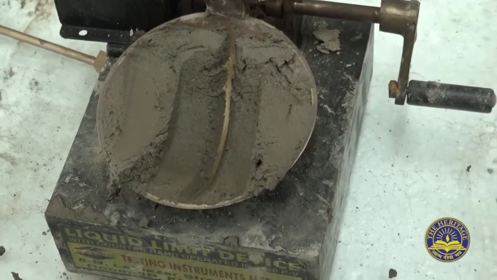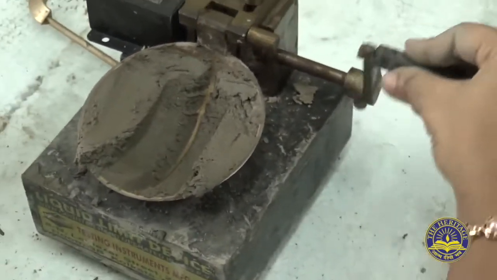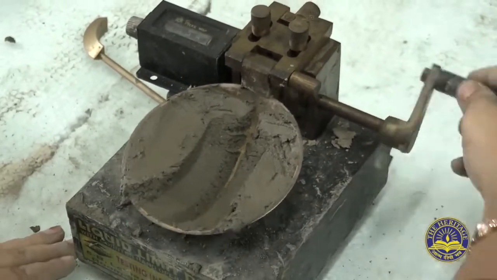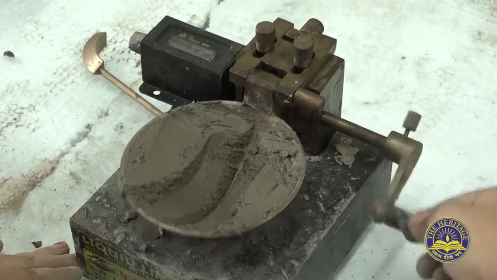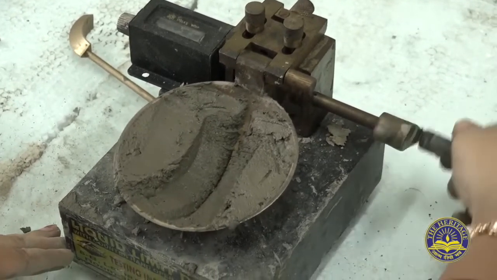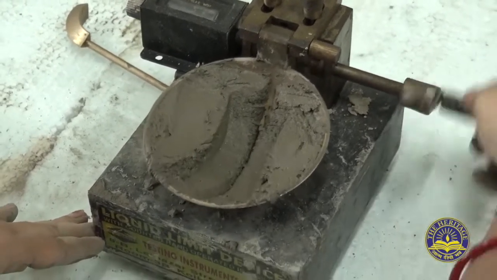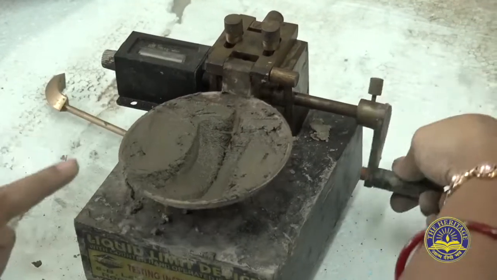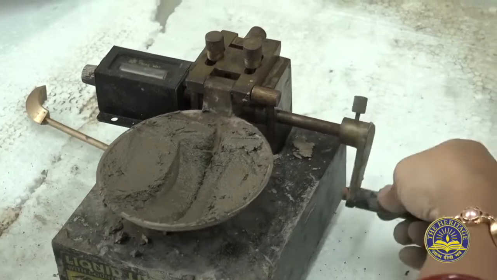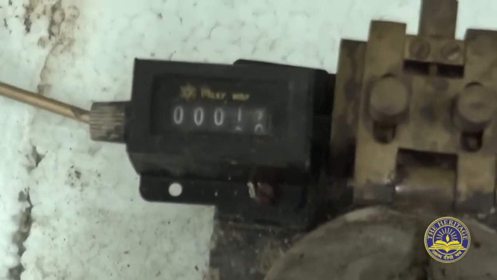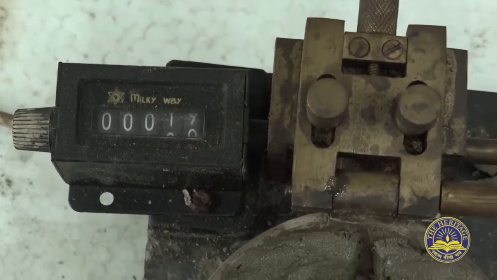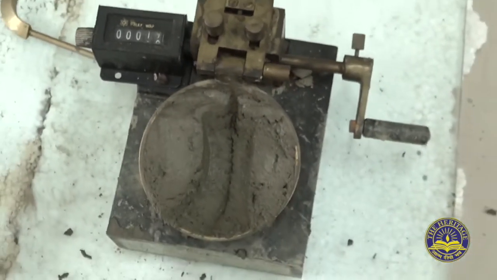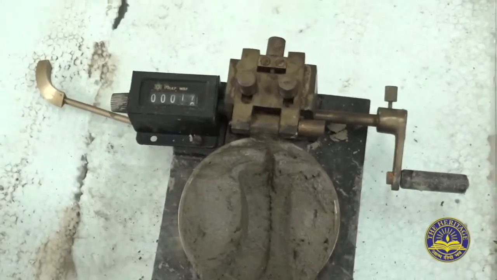Now we rotate this crank at 2 strokes per second, and when the groove is meeting at least 12.5 millimeter, we will stop. See, there at least 12 or 12.5 millimeter of groove has contacted.